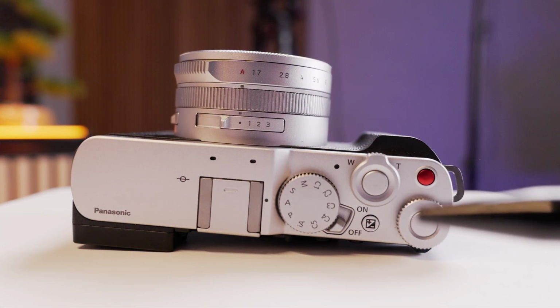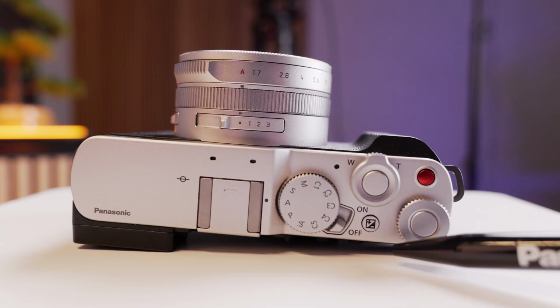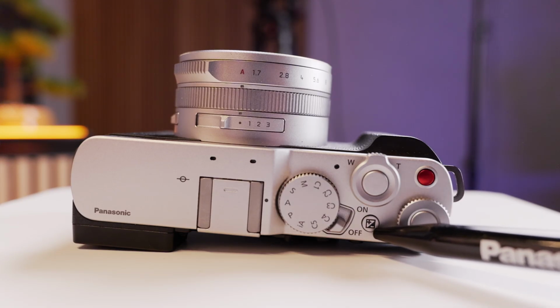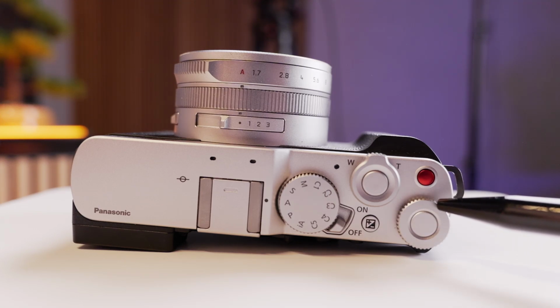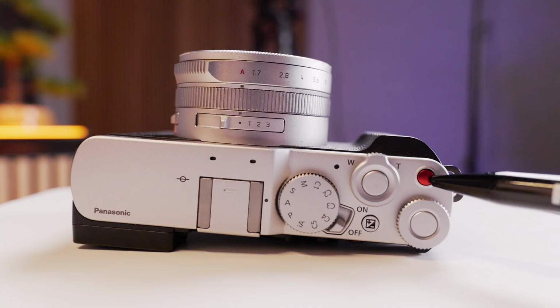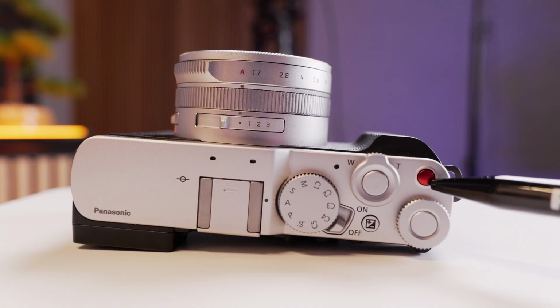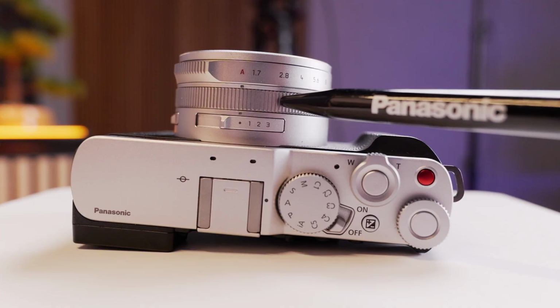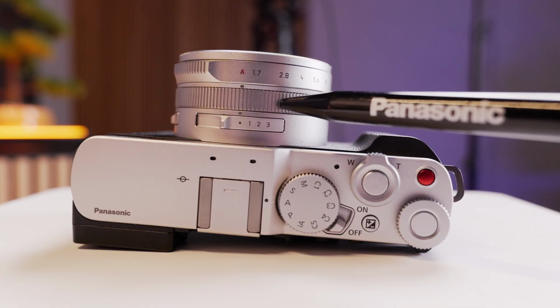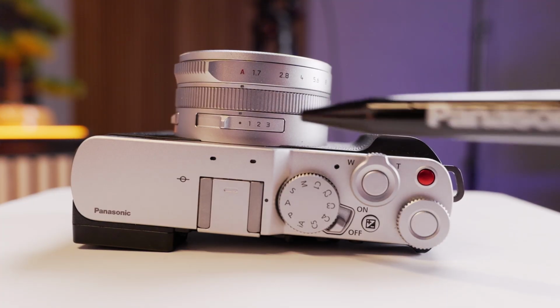We can actually customize the exposure compensation here. We can also customize this button next to the rear dial. The actual rear dial itself, we get the video button, which is also customizable. We get the function switch. We get the zoom and focus. Again, we can also control focus with that.